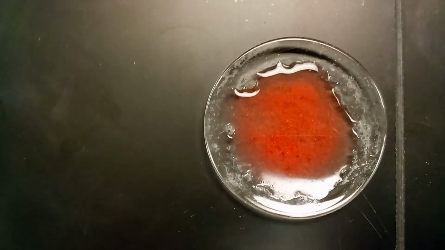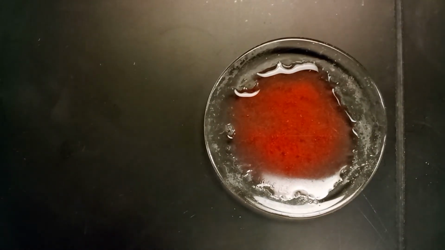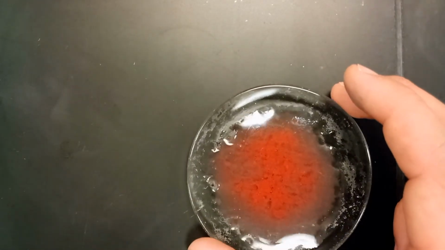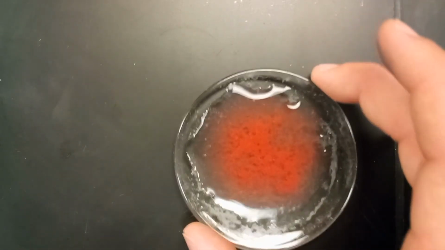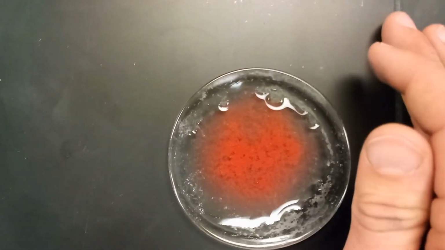So we've let this sit for a while now, so we'll get a closer look. Sorry about that, extremely rocky ride down, I suppose. I don't know if you can see this, but it does not appear to be soluble in water. All of the dust that we had at the beginning is still there, just at the bottom of the dish, so not soluble in water.